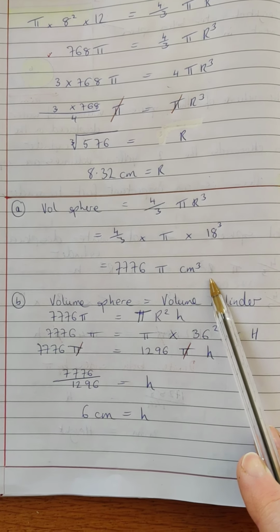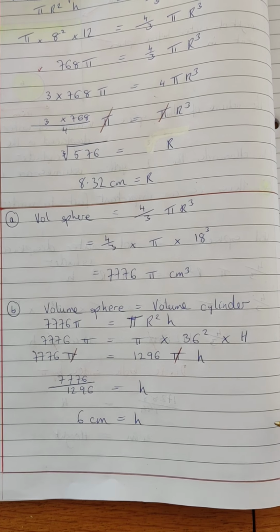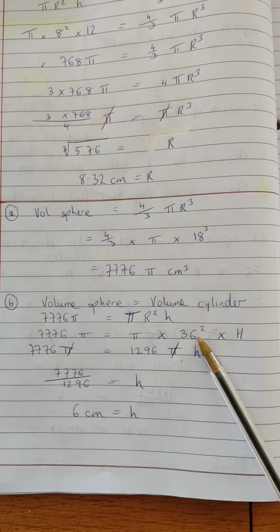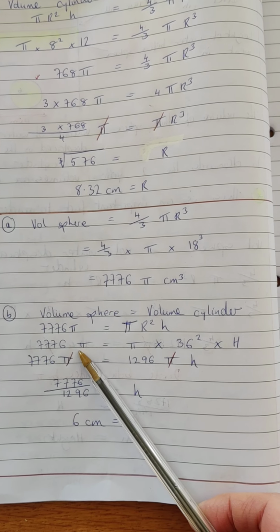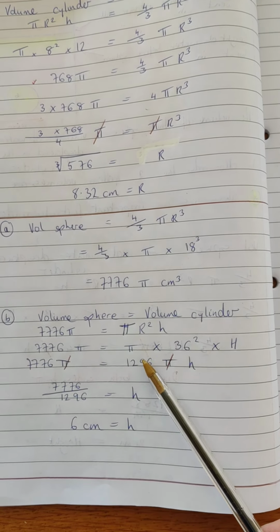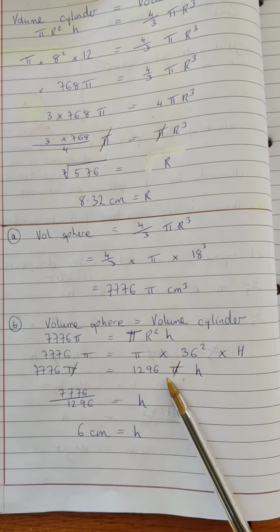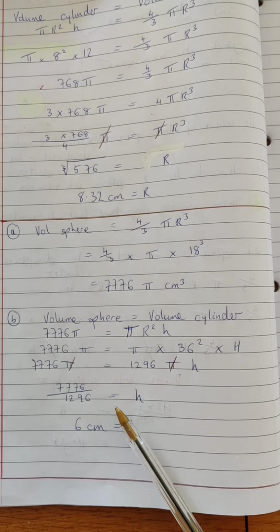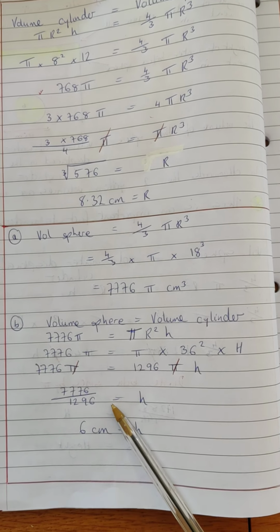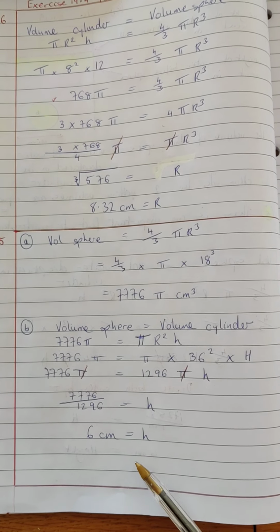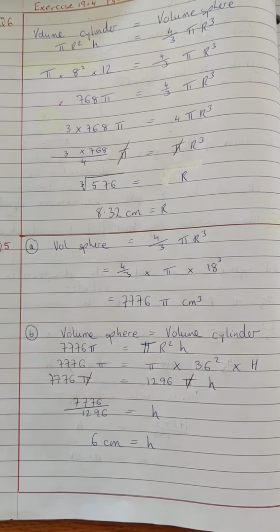The sphere was melted down and formed into a cylinder. And the information you have about the cylinder is that the radius was 36. So there's the volume of the sphere. And this is the volume of the cylinder, pi r squared h, but you don't know h. I have pi on both sides there, so I divide both sides by pi. And then I divide both sides by 1296, and that gives me 6 centimetres of a height.